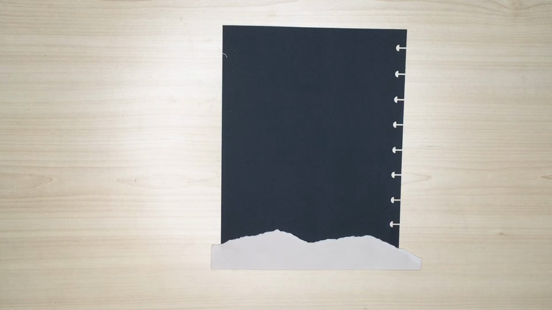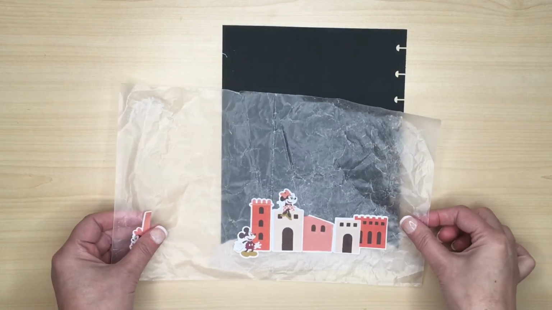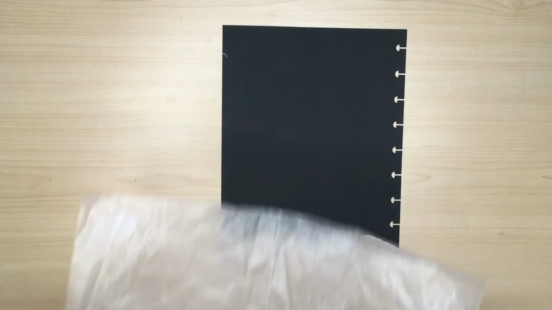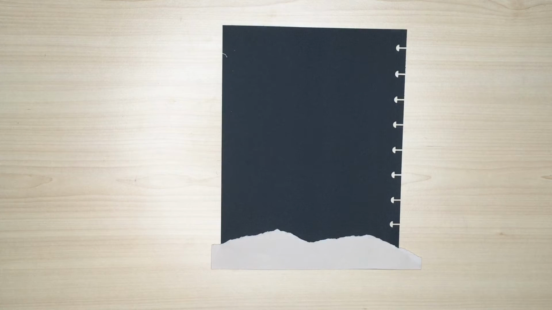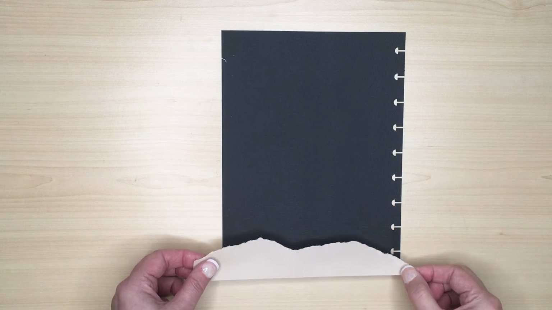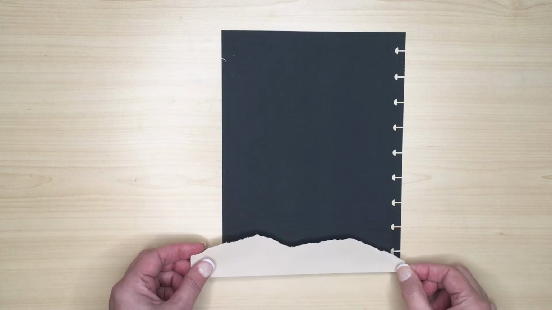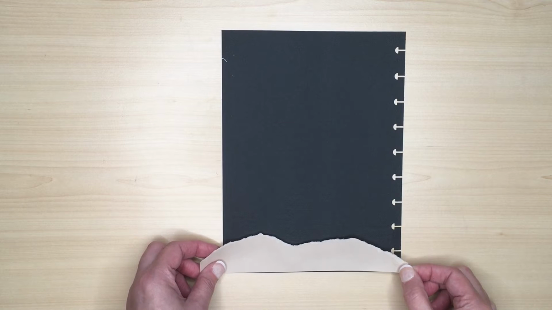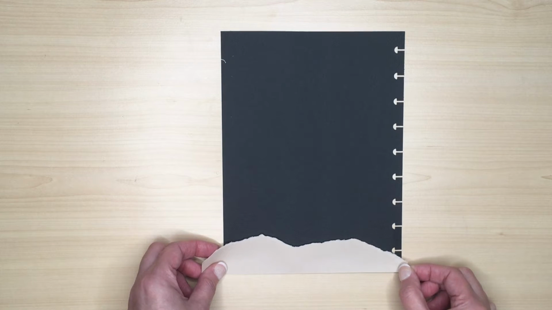And then I can use that at the bottom of the page. Just check that it's not too high. I think that looks good. So I'm going to add this to the bottom here. To save me having to re-punch the hole, I'm going to make sure that I don't cover the hole up. If you have the crocodile punch, you would be able to go in and just punch that single hole.